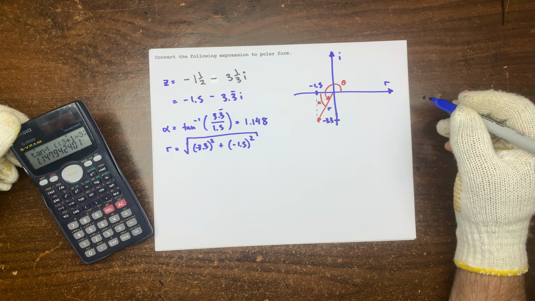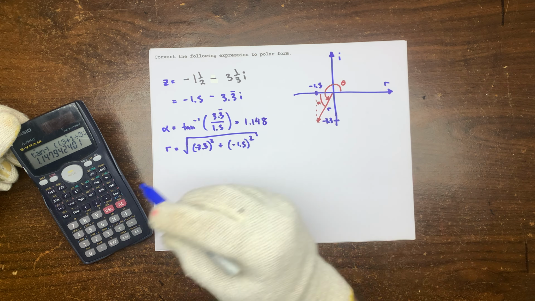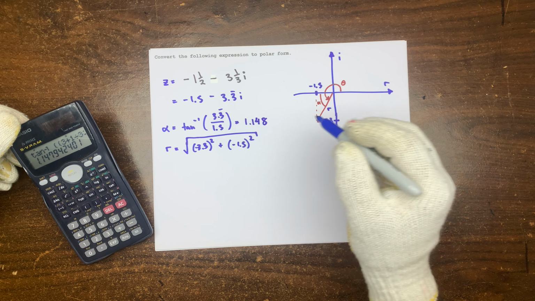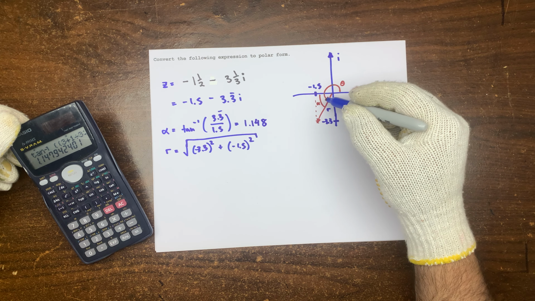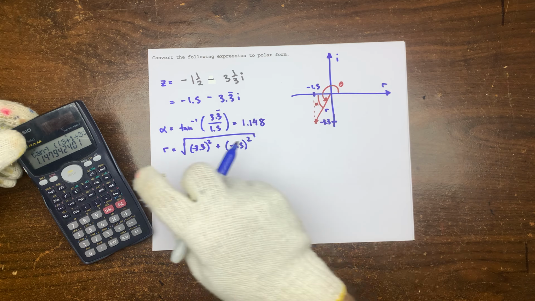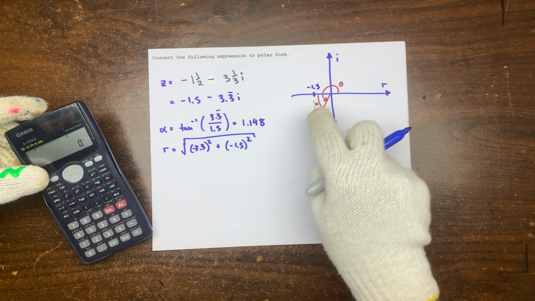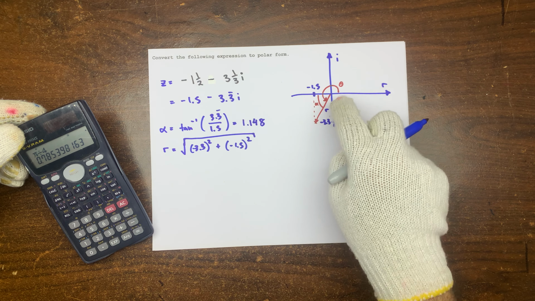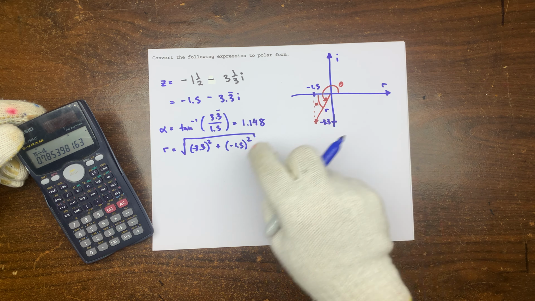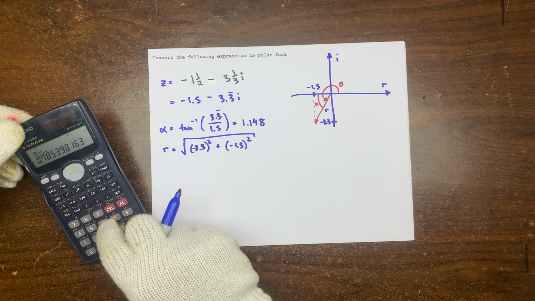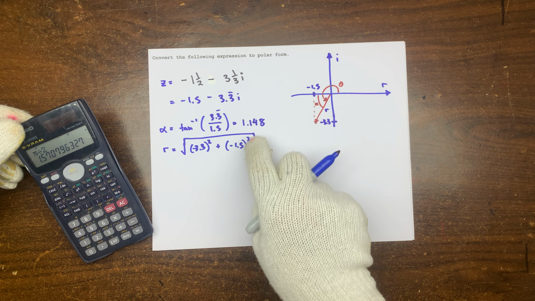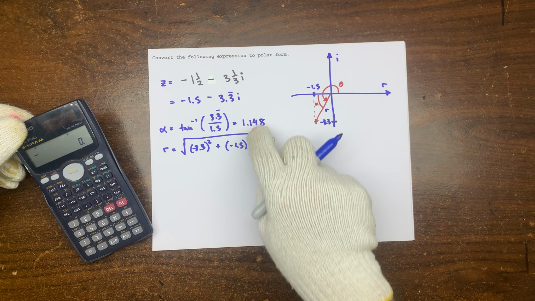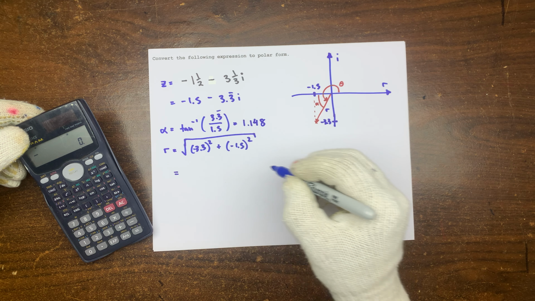Seems a little high, doesn't it? Let's just check. It's 1.148. It seems high. It has to be above 45 degrees. So what's 45 degrees? 45 degrees is pi divided by 4. So it's above that for sure. And pi divided by 2 is going to be 90 degrees, 1.57. Yeah, okay, I'm cool with that number. It just seemed a little high.